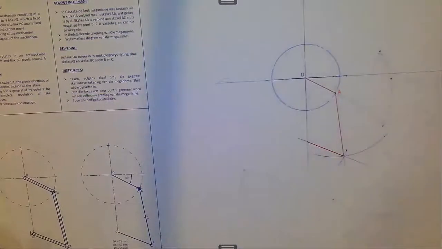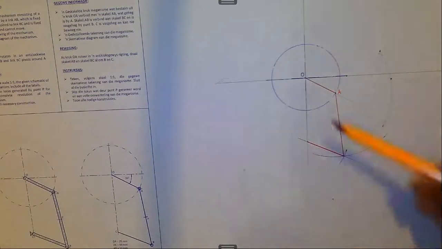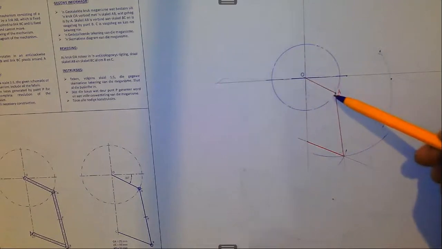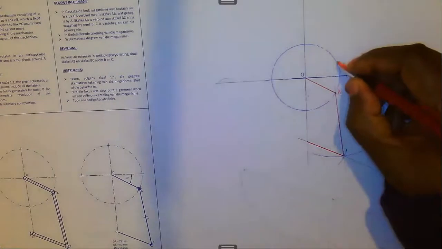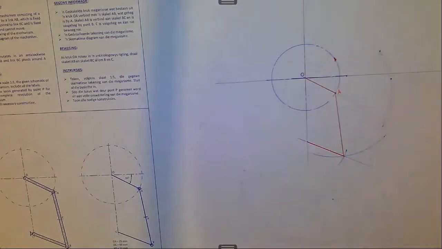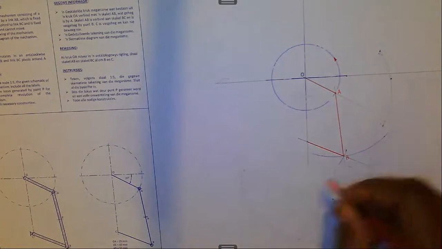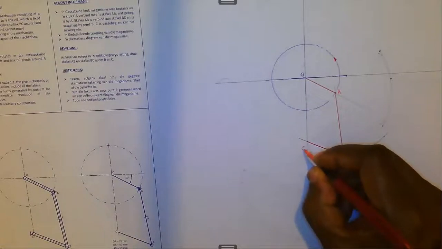Right, so you define the center line. So we have got O to A, which is our crank, right? And we are told that it moves in an anti-clockwise direction. So we can also define the direction like that. Okay, right. So the direction is shown. We have got point B, we have got point C.